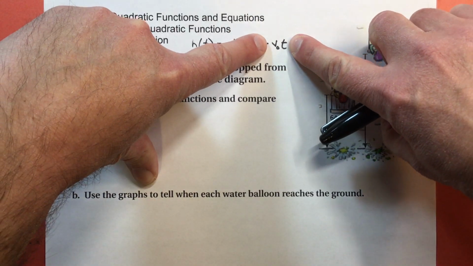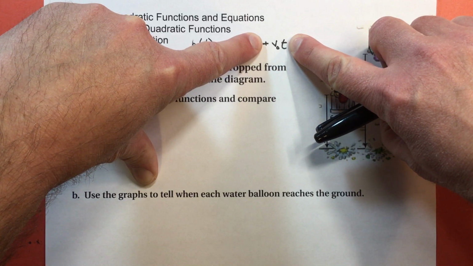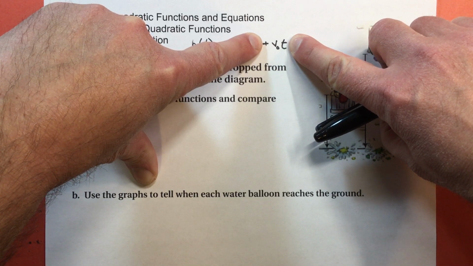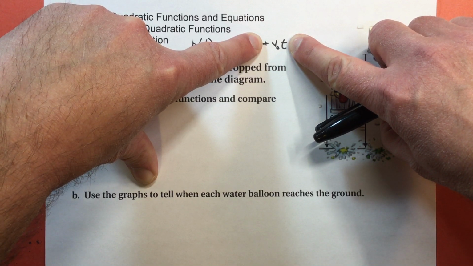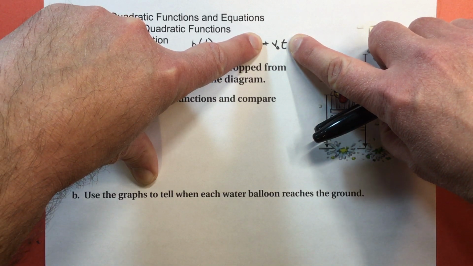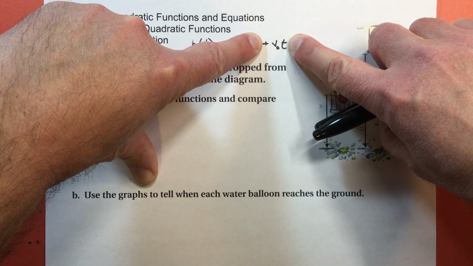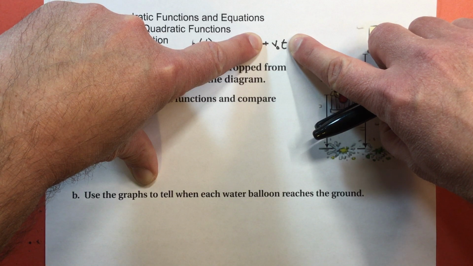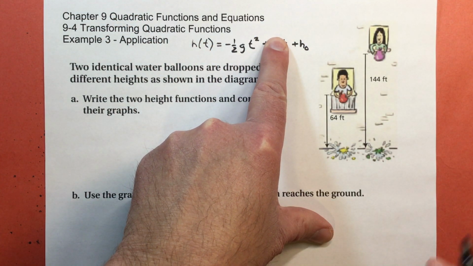This part right here, if v, the initial velocity, is positive, then that means you're throwing the water balloon toward the sky. And if it's negative, that means you're throwing it down toward the ground. A moment ago I said we're not throwing it at all, we're just dropping it. So this is actually going to equal 0, which is nice. We're going to ignore that.